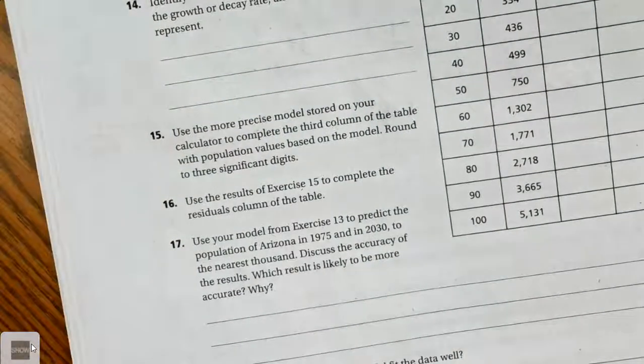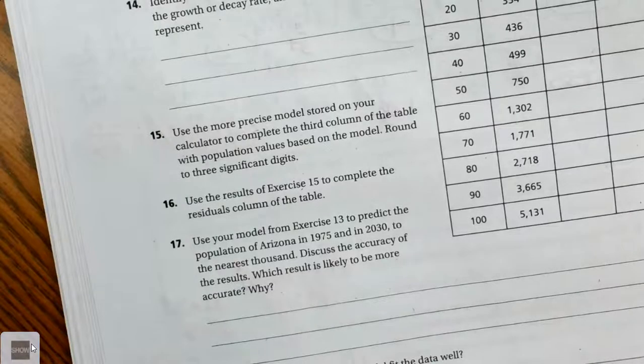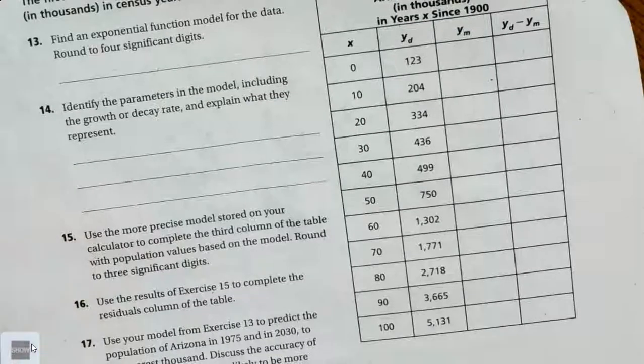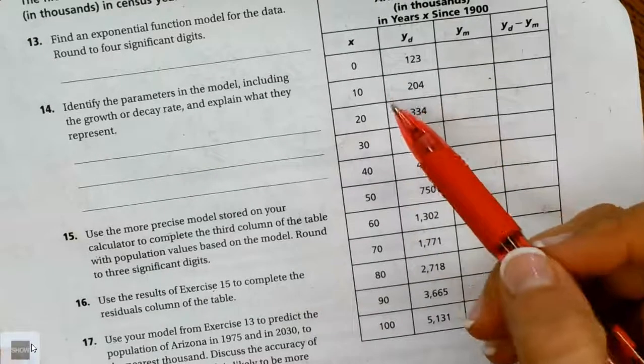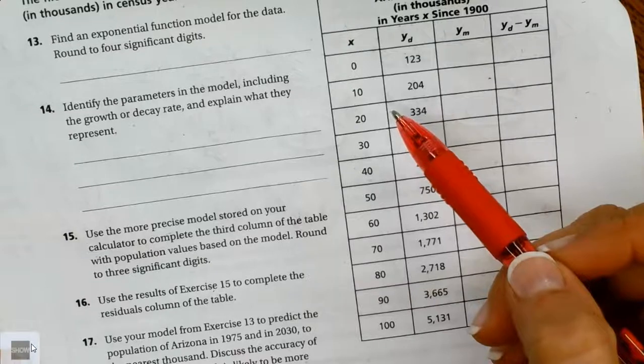All right, so then this is just making an exponential function to model the data around to 4 significant figures. Identify the parameters of the model, including growth and decay. All right, so Arizona population Y in thousands in years X since 1990. We're going to skip this for right now.